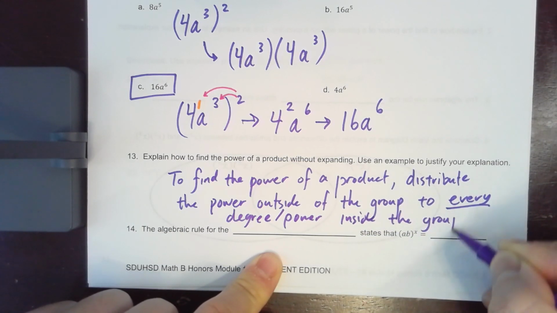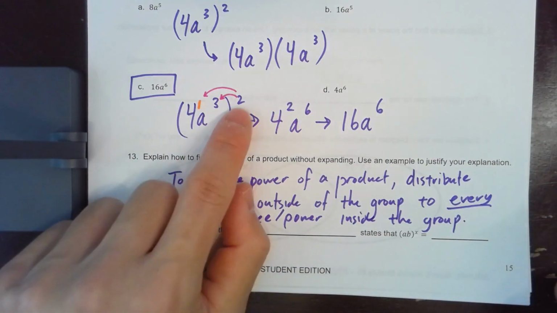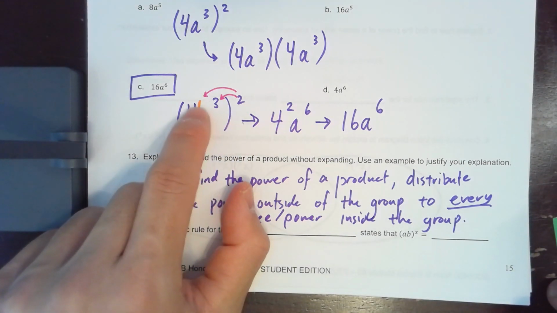And when I say distribute, that basically means you have to multiply it, right? You have to multiply the degree outside with every degree on the inside.